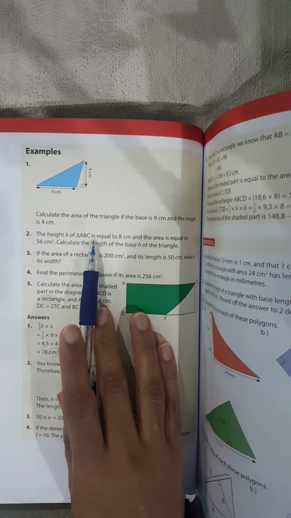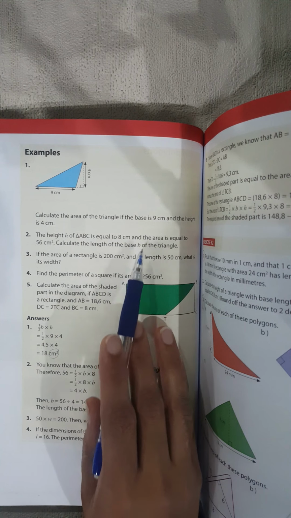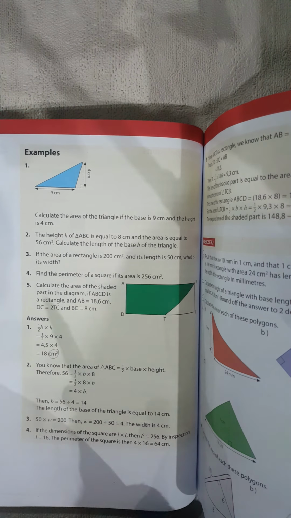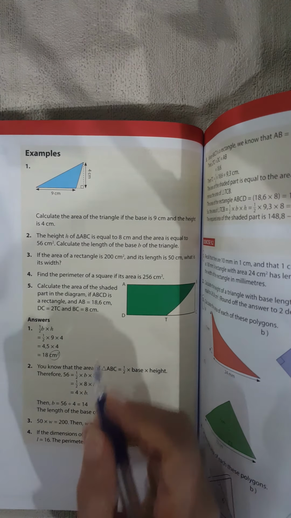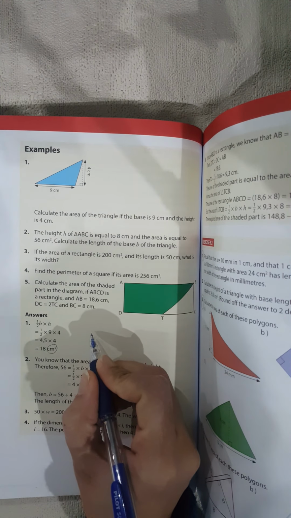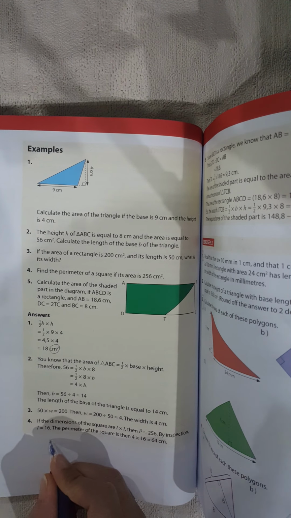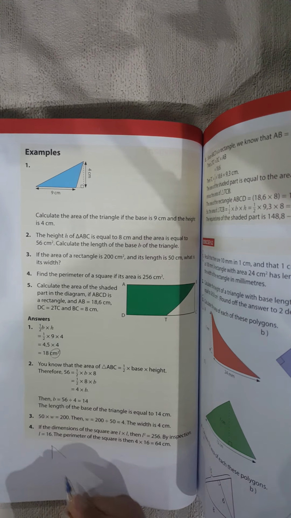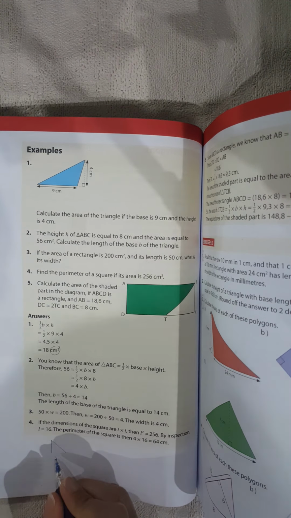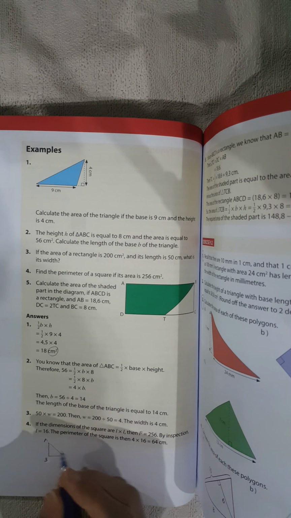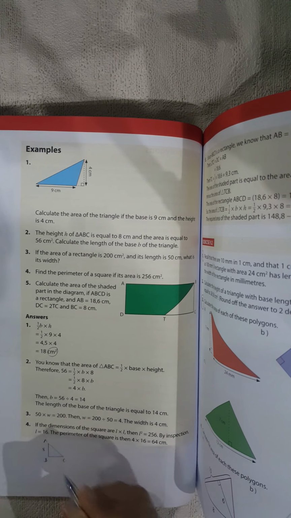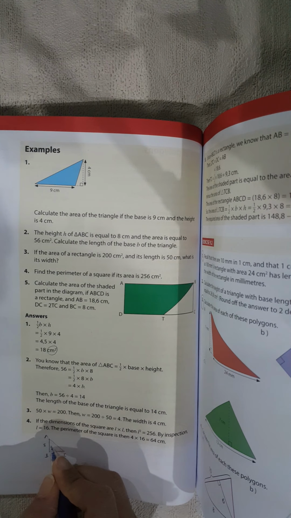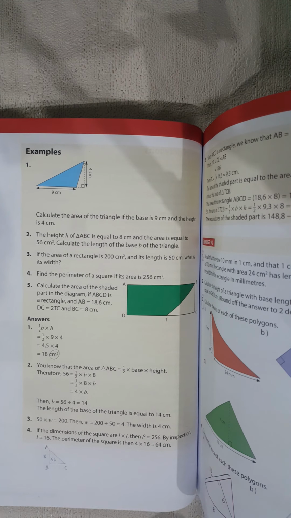The height of a triangle ABC is equal to 8 centimeters, and the area is equal to 56 centimeters squared. Calculate the length of the base, right? So I'm just going to draw a slight picture here. You've got a triangle, triangle ABC, and they've given you the height, which is 8 centimeters. And they've given you the area, which means the inside part, is 56 centimeters squared.